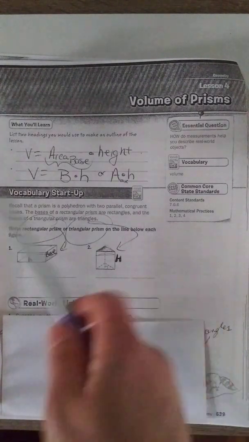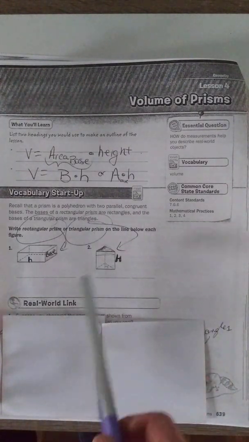If you watched my Legoland volume video, and you're good with that, then you probably don't even need to watch this. You could do these notes on your own. But if you're more comfortable, just follow along.